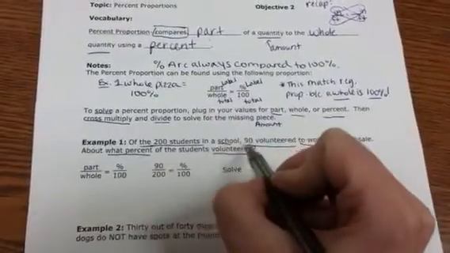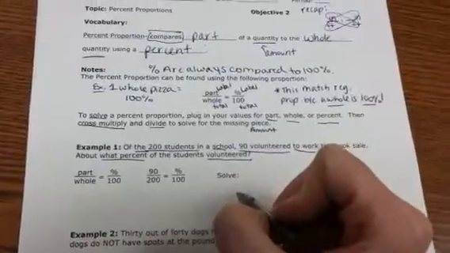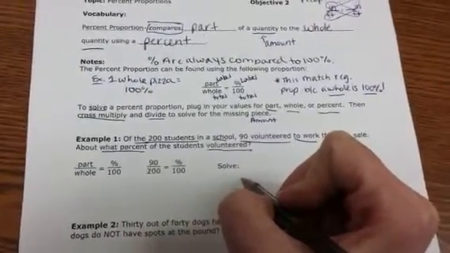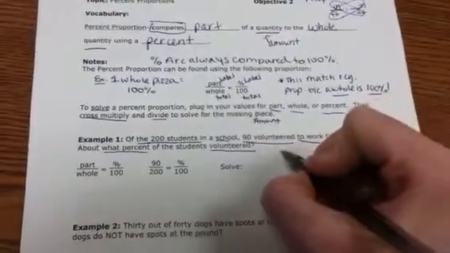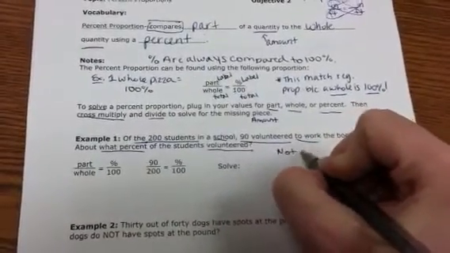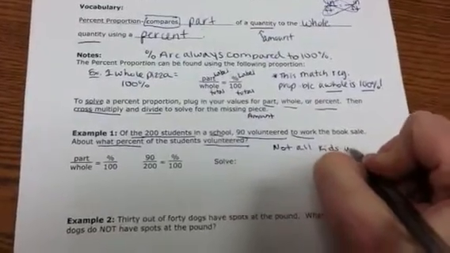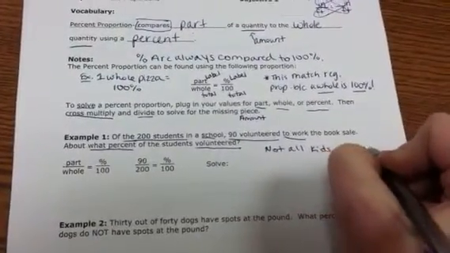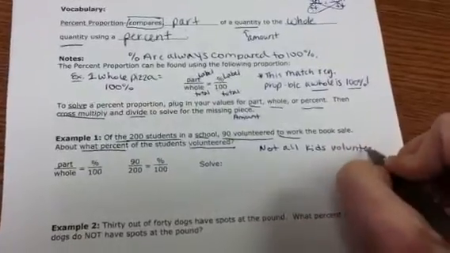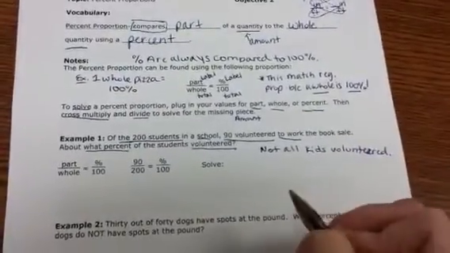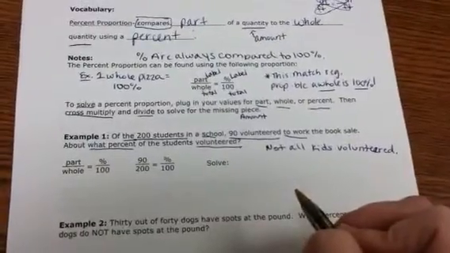So if we look back up here, it said 90 volunteered. So they told us how much that is. So not all the kids volunteered. I'm just writing that down as a side note, so that we remember.